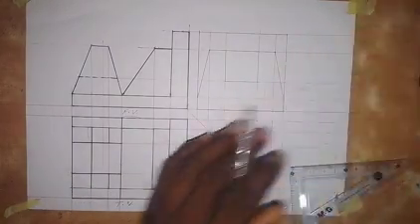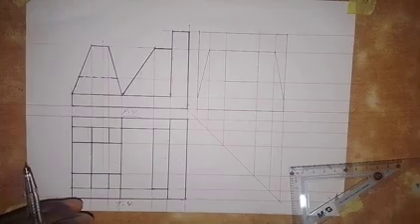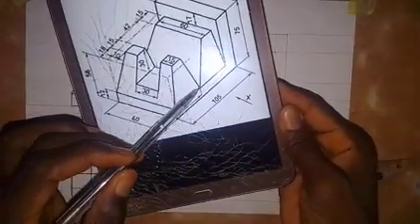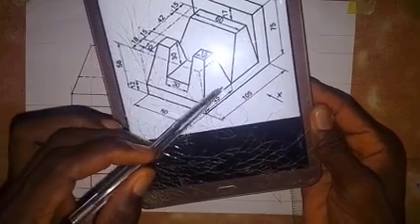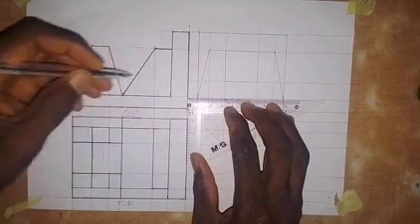Okay, so what other thing do we have here? The line at this point will be hidden, so we have to draw it here, along this line.